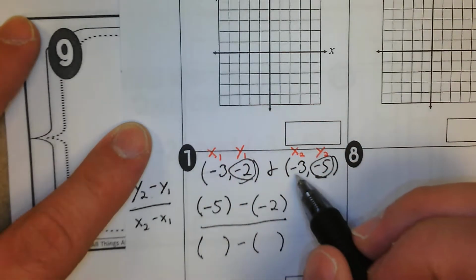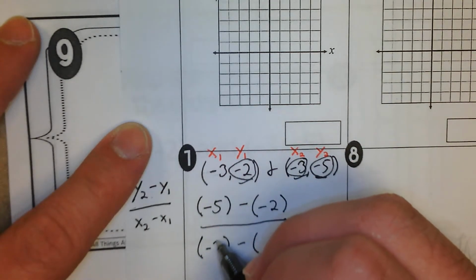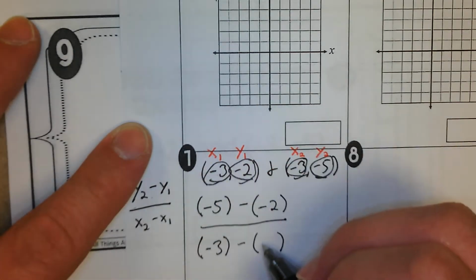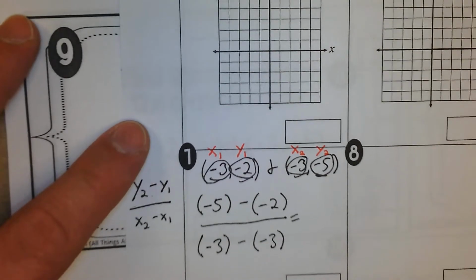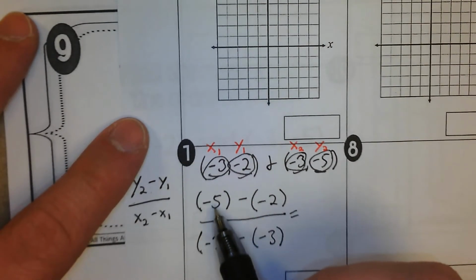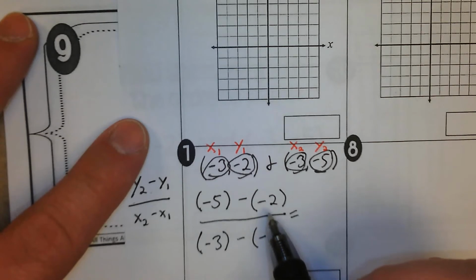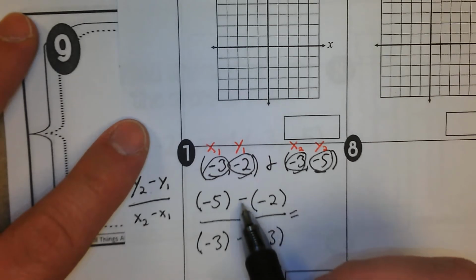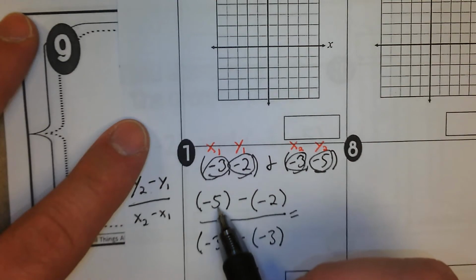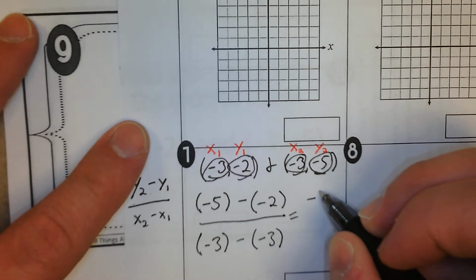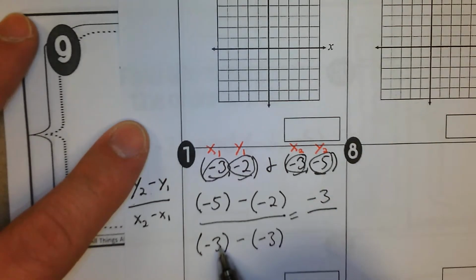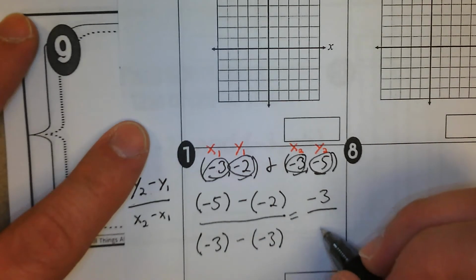Down the bottom, it's going to be the x value from the second point, which is negative 3, minus the x value from the first point, which is also negative 3. Okay, then we're going to do the math. If you get a calculator and you type in -5 minus -2, that's a negative minus a negative, which becomes a positive, so this is actually -5 plus 2. -5 plus 2 is -3. -3 minus -3 becomes a plus 3, so -3 plus 3 would become 0.